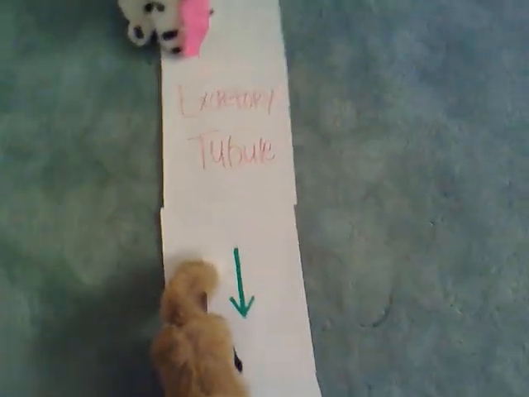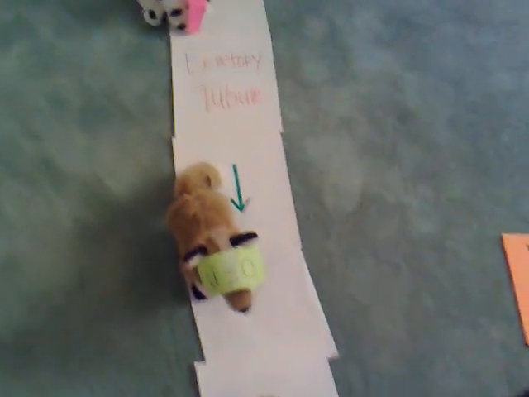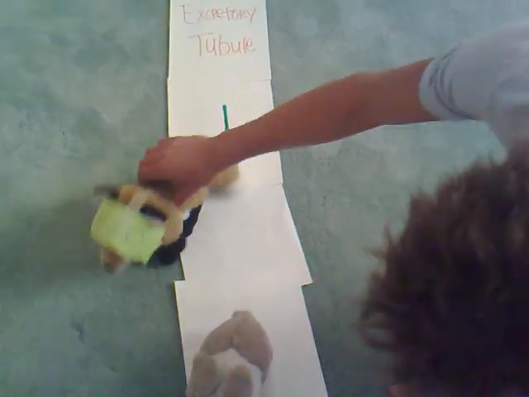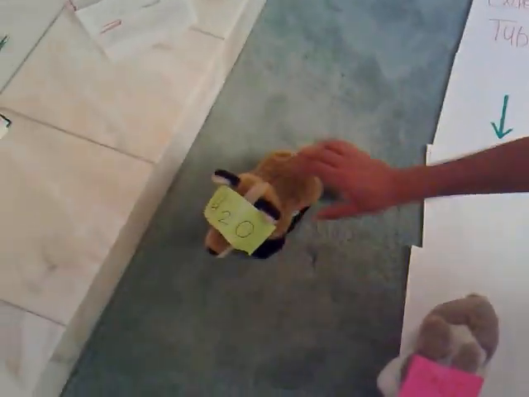Passing the hallway, our molecule visitors go down the descending loop of Henle, where the concentration gradient increases, allowing for water to diffuse out of the nephron, but not salt.